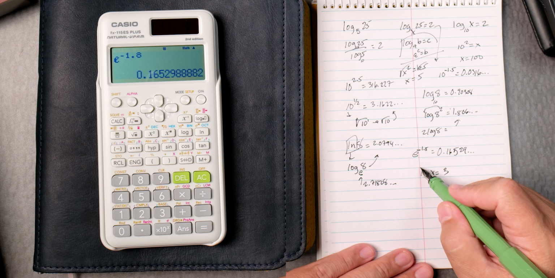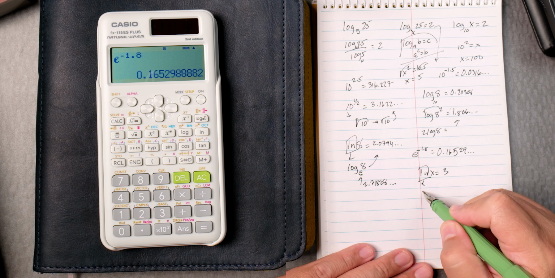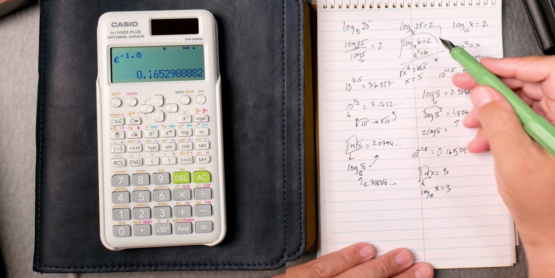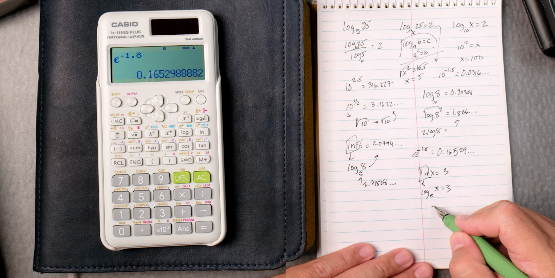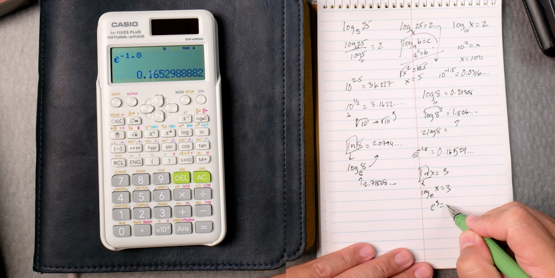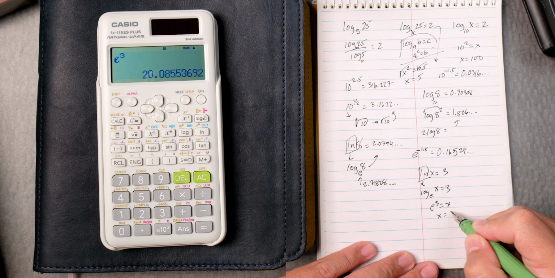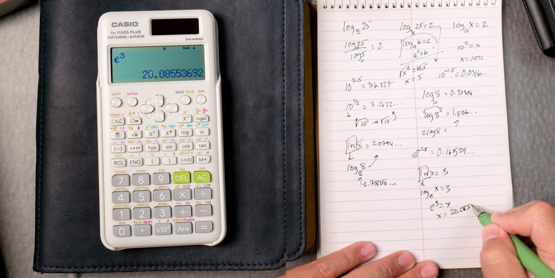Then the natural log of x equals 3. Oh boy. This is the natural log, which is the log base e, x equals 3. This rule right here says e to the third equals x. What's e to the third? Shift log 3 equals, x equals 20.0855, right?